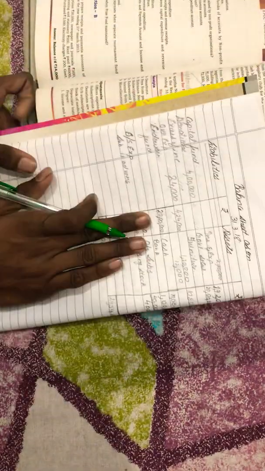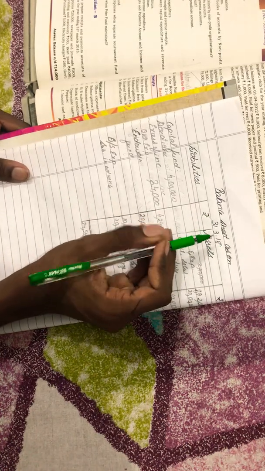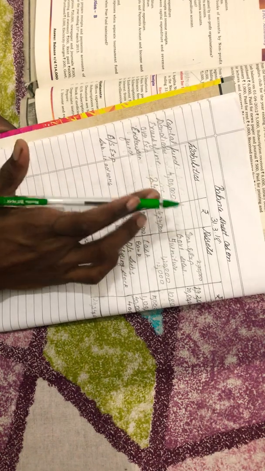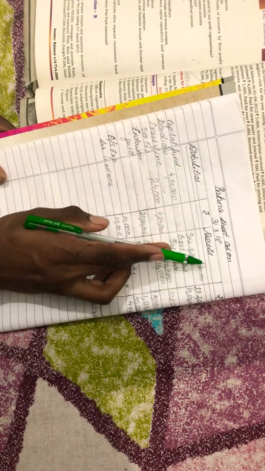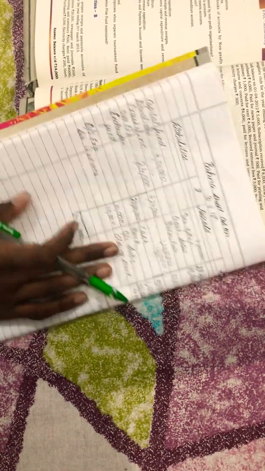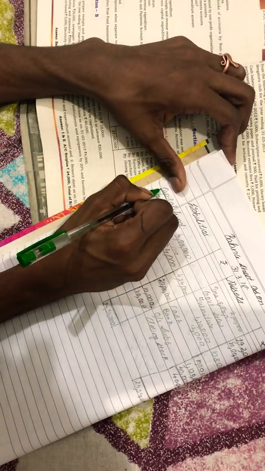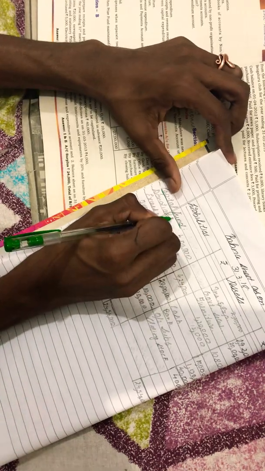Now let's prepare the balance sheet for this sum. The balance sheet as on 31st March 2018. The balance sheet format, as you know, is liabilities, rupees, assets and rupees. Now remember carefully, when you're preparing a balance sheet, you're going to write the capital fund directly. Capital fund is very much necessary.